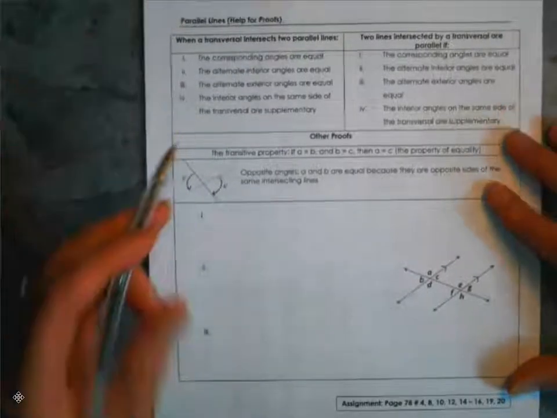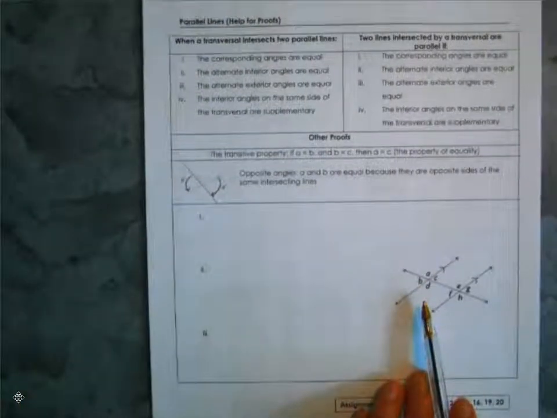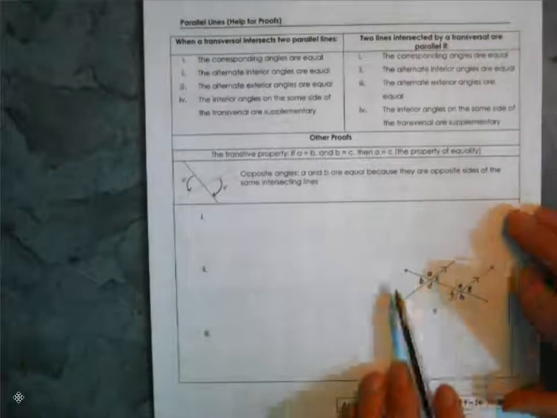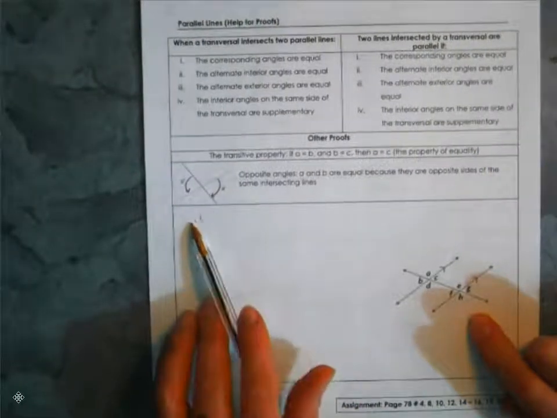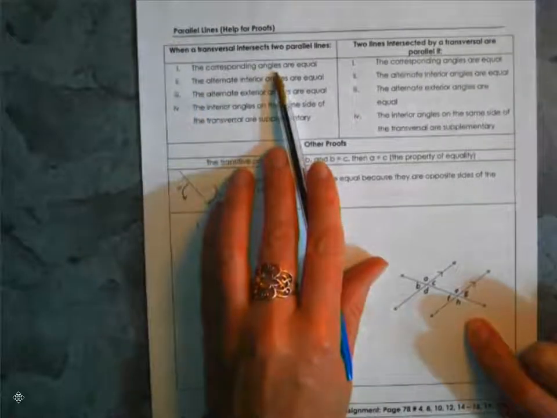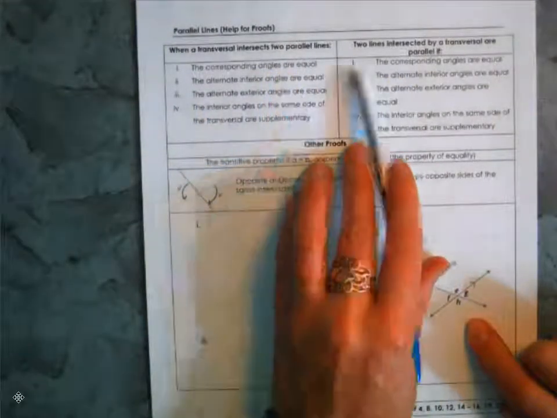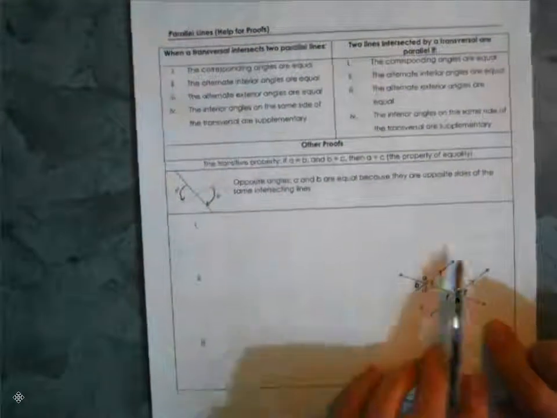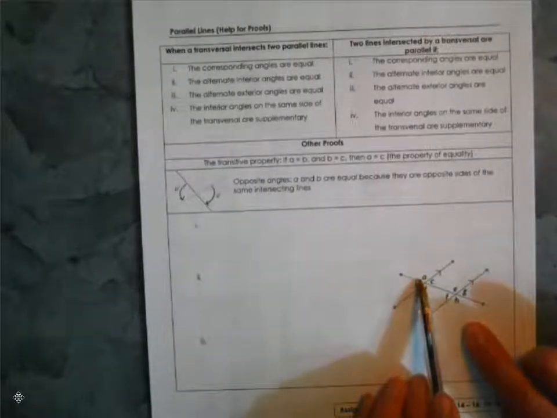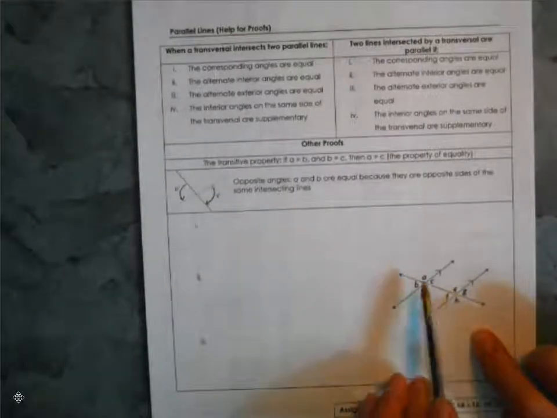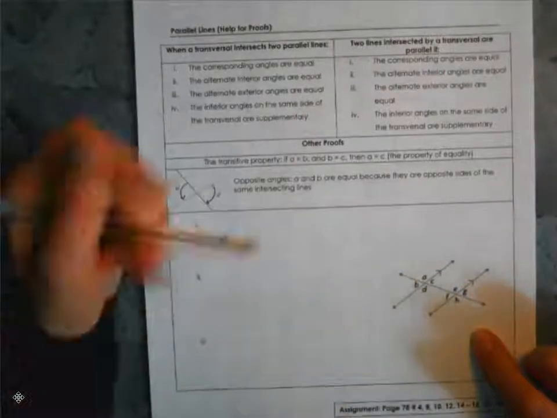Okay. So maybe before we move on to the other proofs, we'll go through this example. So if we wanted to look at part number one, the corresponding angles are equal, right, which is true for both of these. Which ones in here are corresponding? Well, there's a whole bunch. So if we start on this, actually let's start on the top side here. Let's start with A. What would be a corresponding angle with A? Well, it's going to be on the same side of the transversal and a non-adjacent angle. So it's going to be A is equal to E.